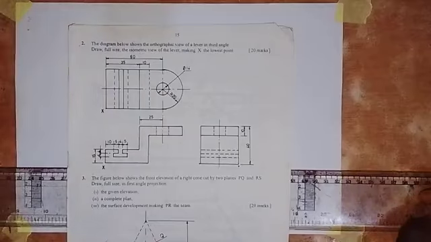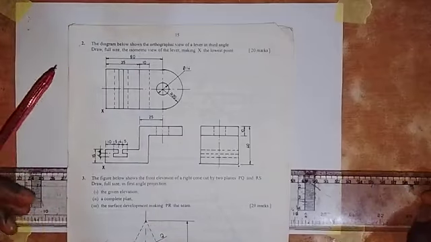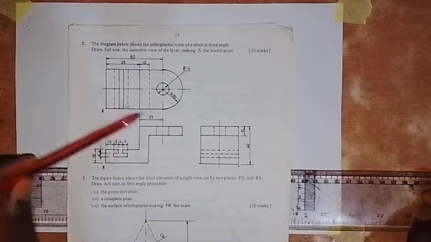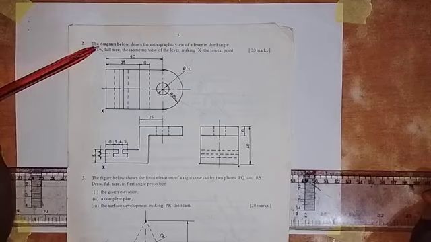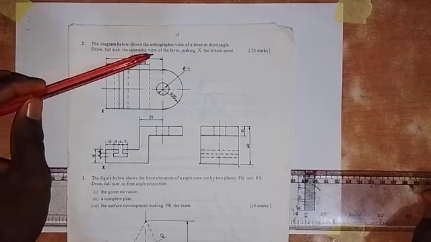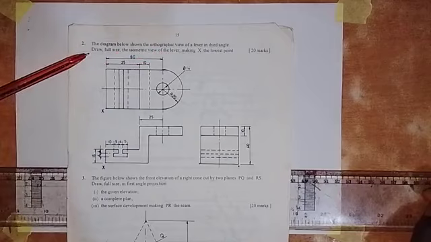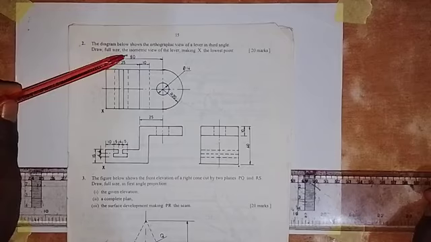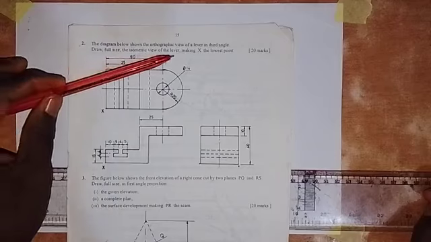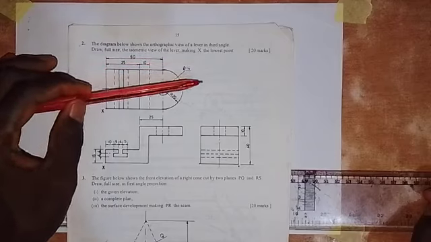Here we're going to be working on the construction of the isometric view of this object. The diagram below shows the orthographic view of a lever in third angle. Draw full size the isometric view of the lever, making x the lowest point.